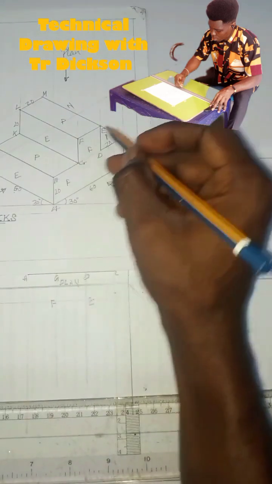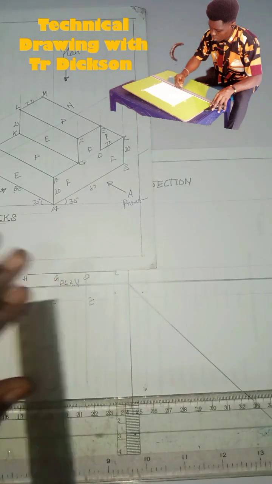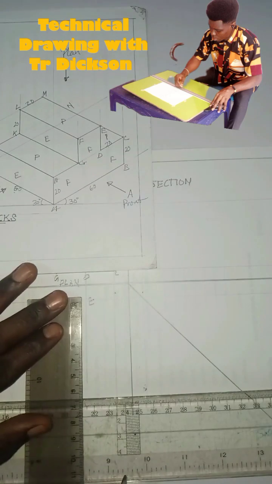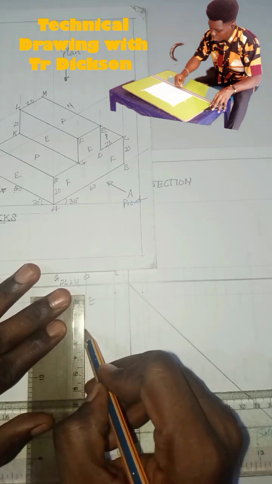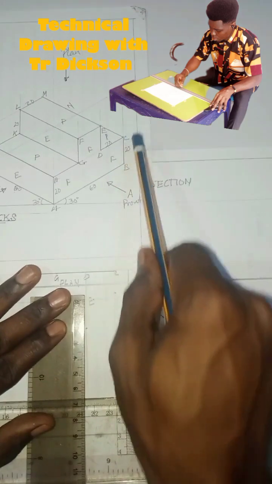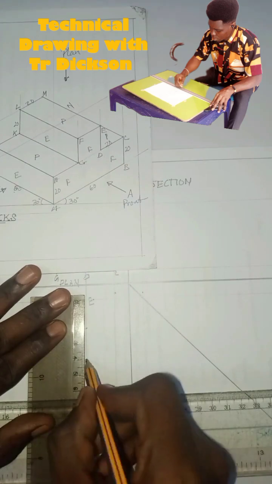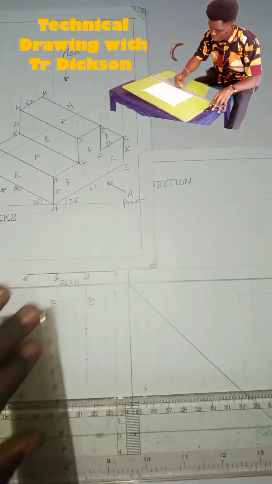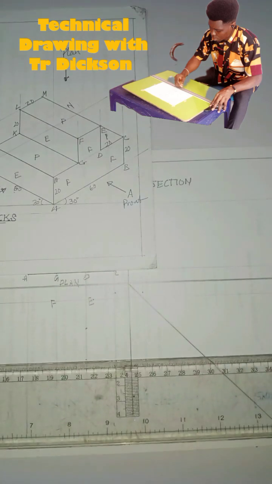Between E and D is 20 mm as well. So we'll measure 20 from that point and fix a point here. This between C and B is also 20, so we'll fix another point where we have 20. 1, 2. Then we can make horizontal lines to match those points.